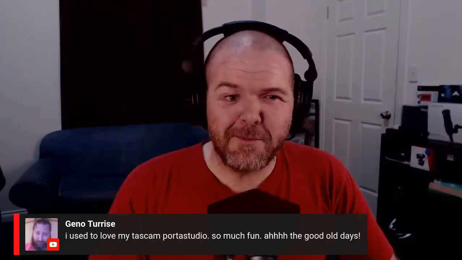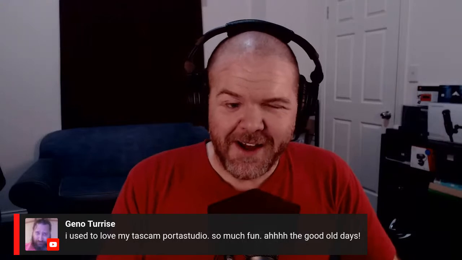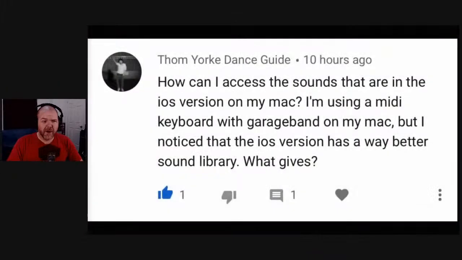I used to love my Tascam Portastudio, so much fun. Those are the good old days. I could reminisce all day about my 4-track adventures, but we've got other questions to get to. So maybe we'll do that if we have some time at the end and talk all about 4-track machines. I actually bought an old Yamaha 4-track machine the other day. When I say the other day, probably 2 years ago. It doesn't work. So if anyone's really handy and is in Australia and wants to fix my 4-track, let me know. It's got problems with belts or something, which apparently is an easy fix, but I'm not handy when it comes to that kind of stuff.